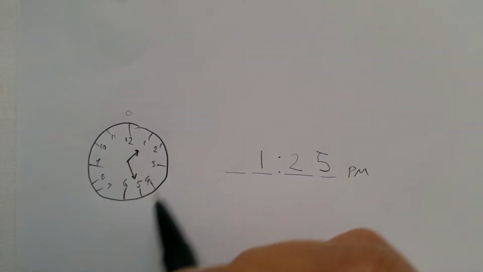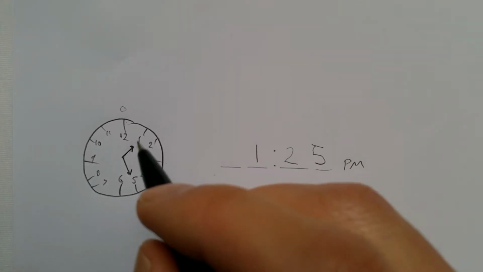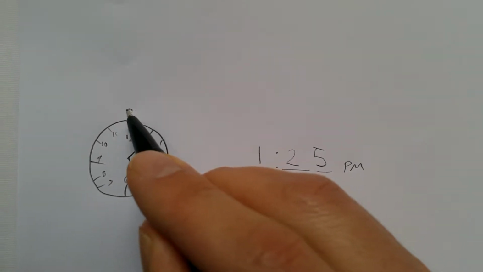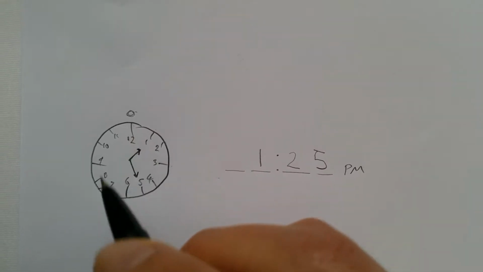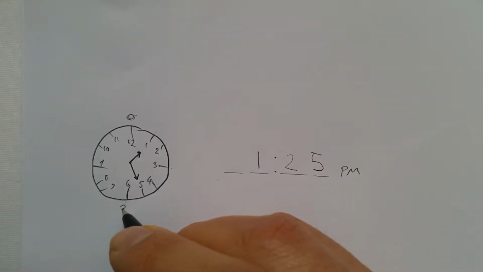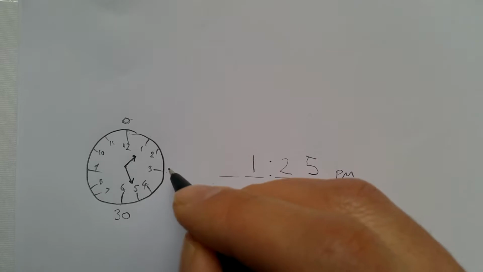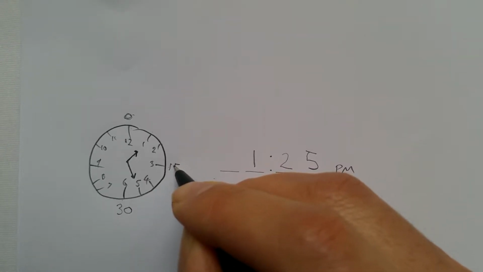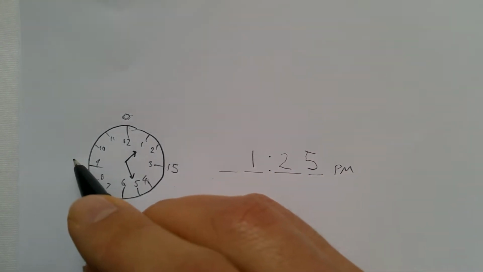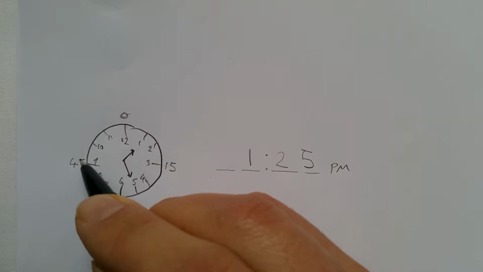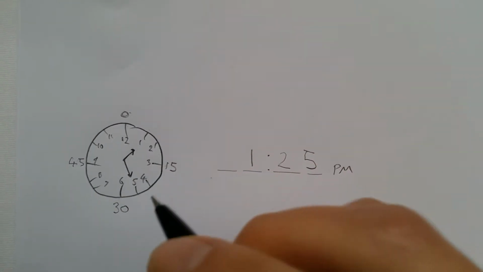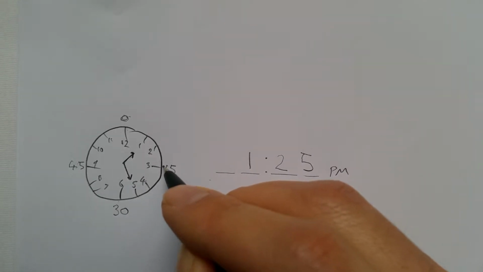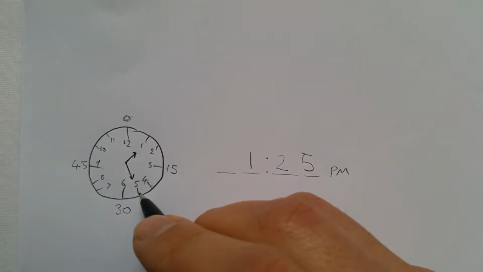And a good way of reading the minutes is actually just to know off by heart that this is 0 minutes. So if the minute hand is pointing here, this is 30 minutes or half past, and then you've got 15 on this side and 45 on this side. So 15 is halfway between 30 and 0. And then you can just count on from the 15, 20, 25, makes it a bit quicker.